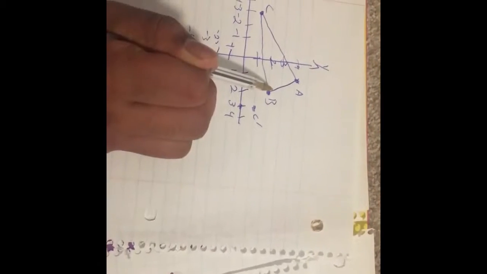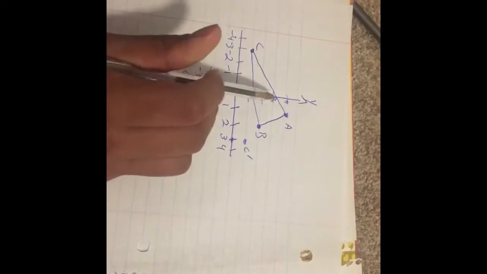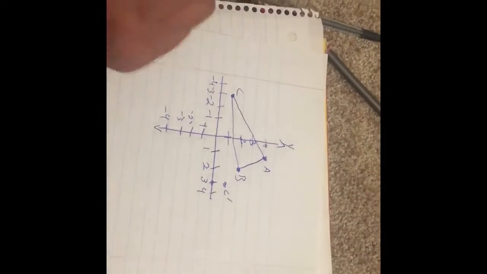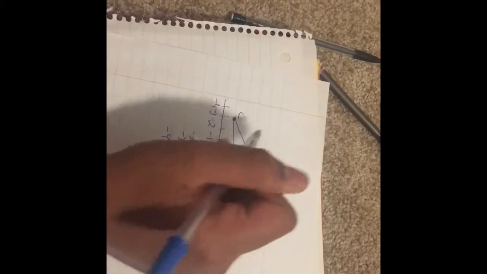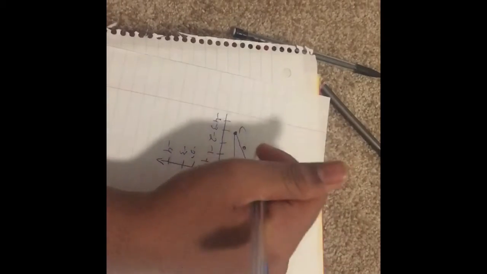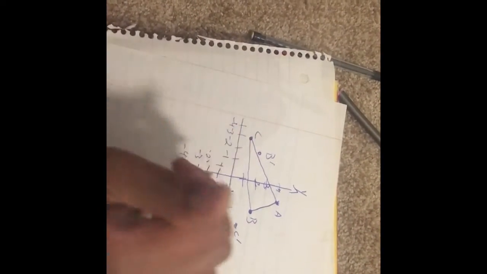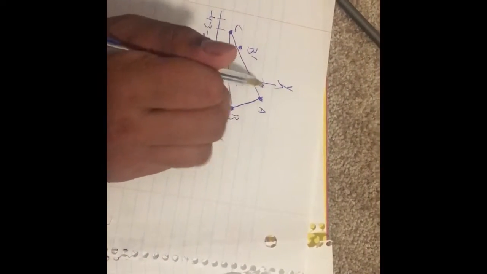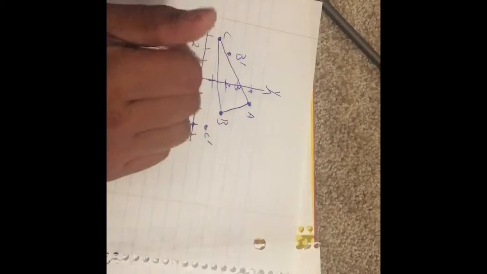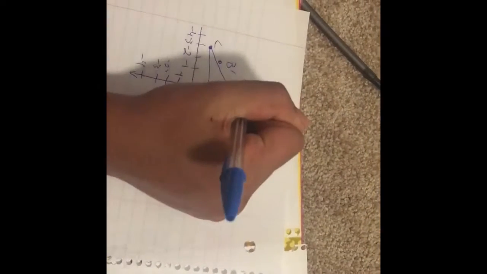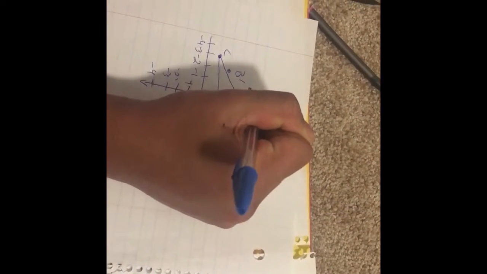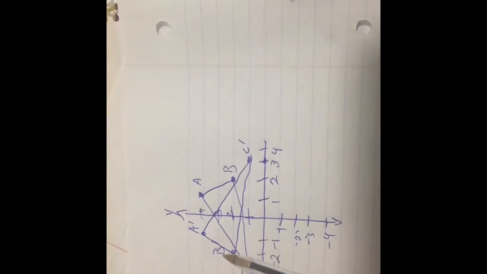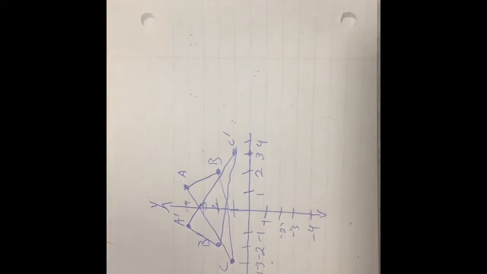For the B coordinate plot, we see that it's 2 spaces away from the y-axis. So we would do the same thing on the other side of the axis, 1, 2. So now we know the point of B would be (negative 2, 2). For A, we see that it's 1 space away from the y-axis. So we do the same thing on the other side, getting us (negative 1, 4). And this is how you find the reflection for the shape ABC.